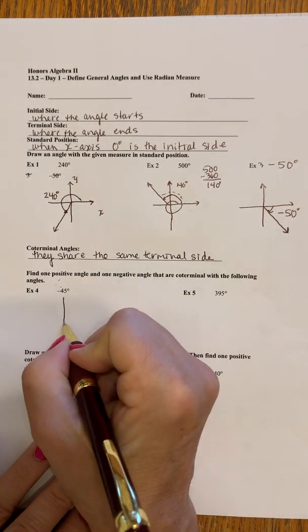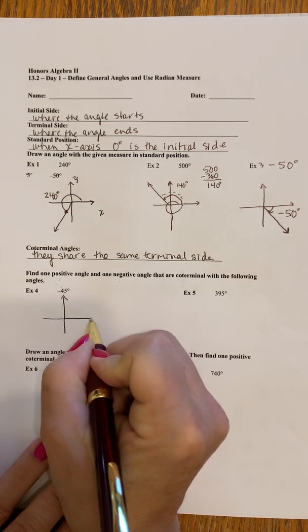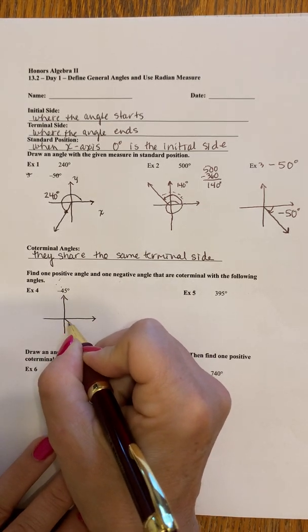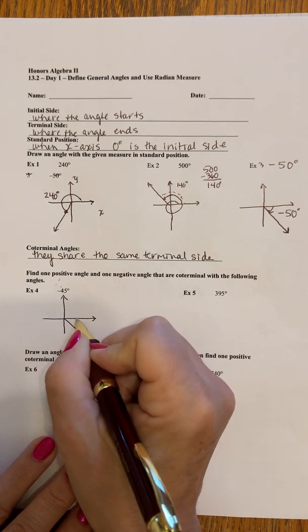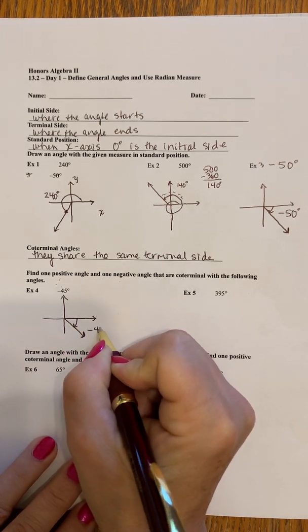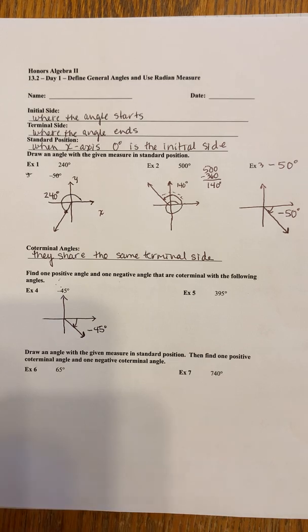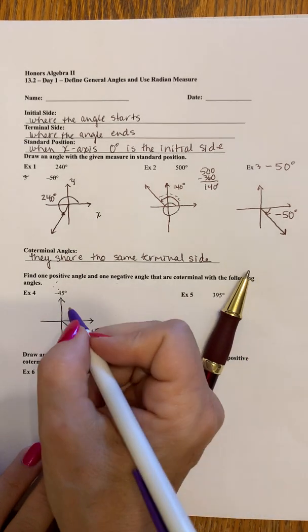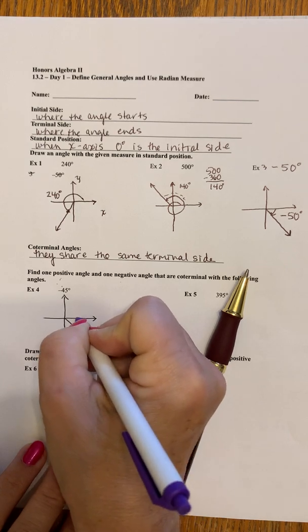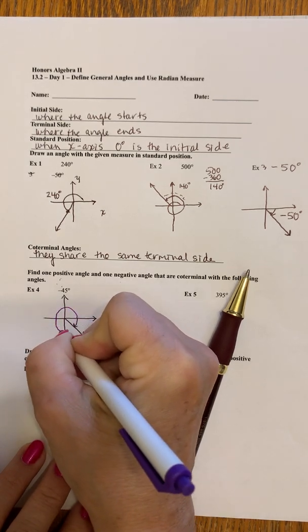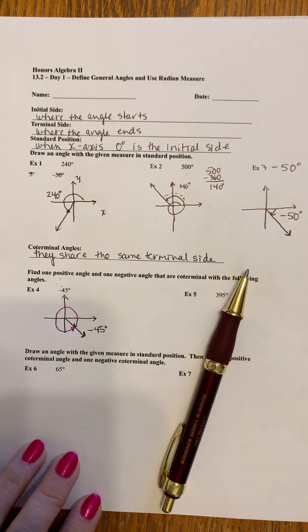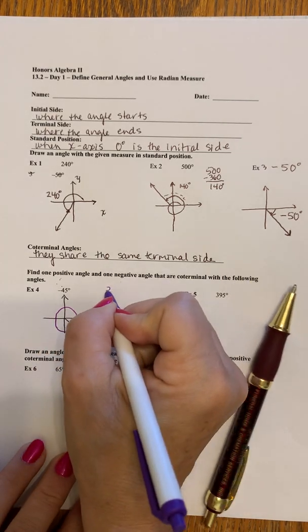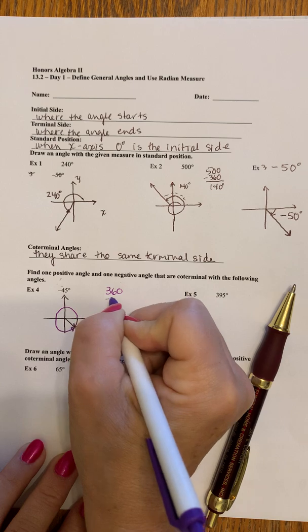Find one positive angle and one negative angle that are coterminal with the following. First of all, let's do negative 45. Negative 45 is halfway here. This is negative 45 from here to here. Now they want us to find 2 angles that are coterminal. One has to be positive and one has to be negative. Let's do the positive first. The positive means I'm going to start here and end here. So it's actually 360 degrees minus 45.